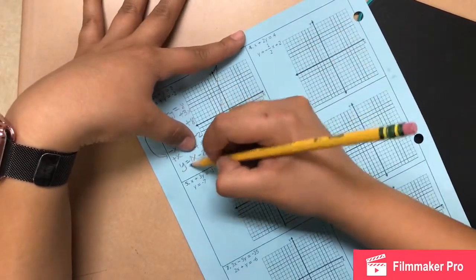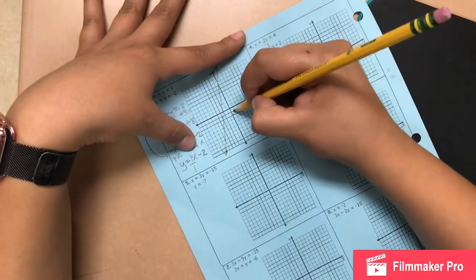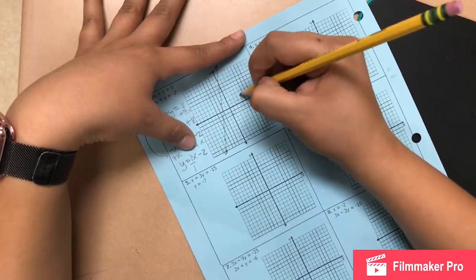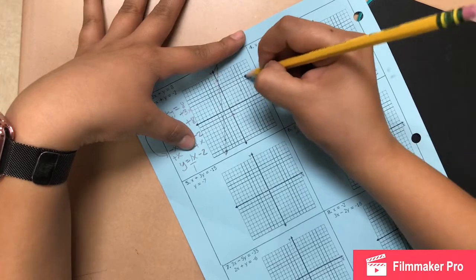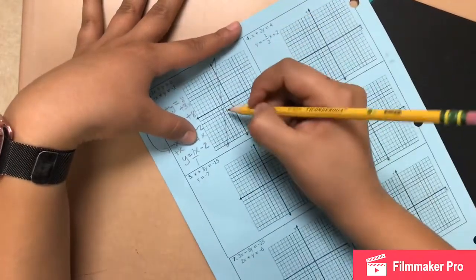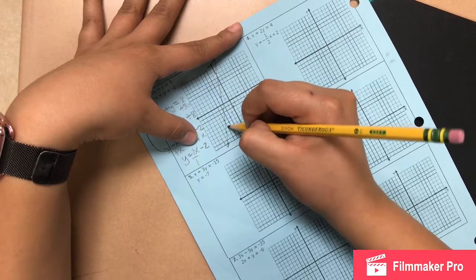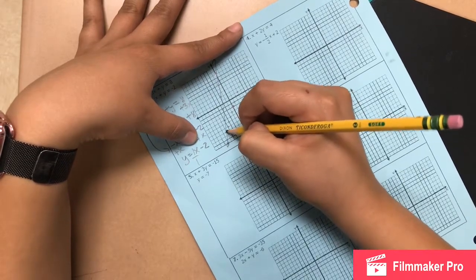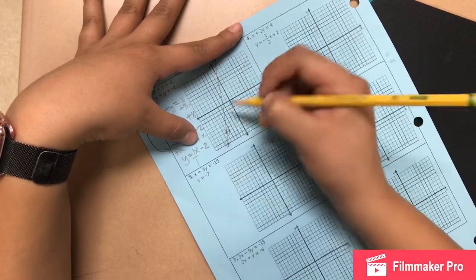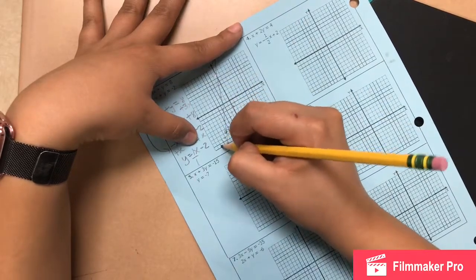And this is 1 over 1, so I'm going to go up 1, right 1, up 1, right 1, until I run out. And then the opposite direction is down 1, left 1, repeated several times. This point right here is where they intersect because they overlap on those points.